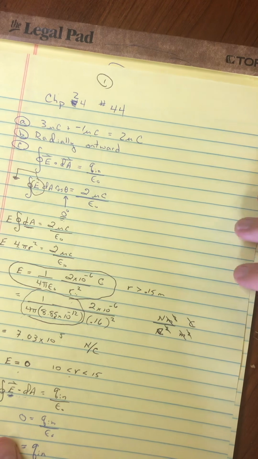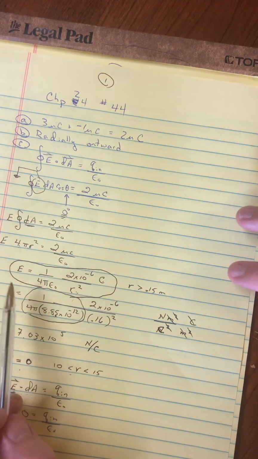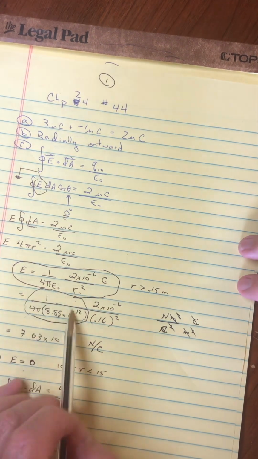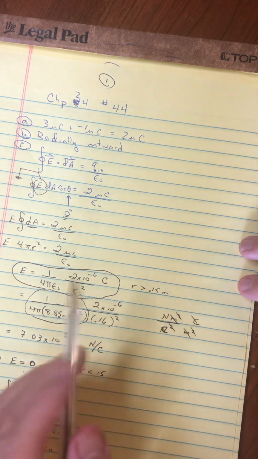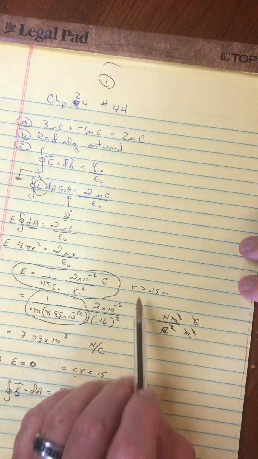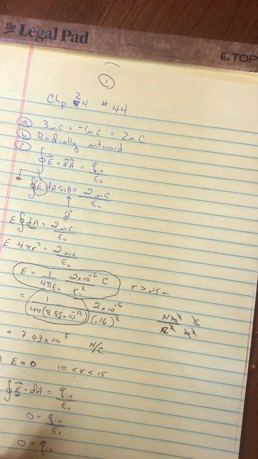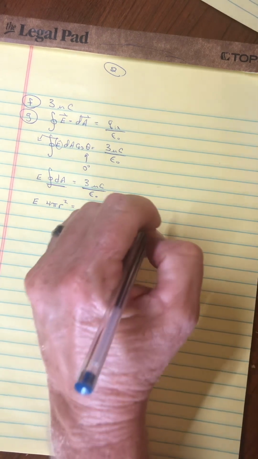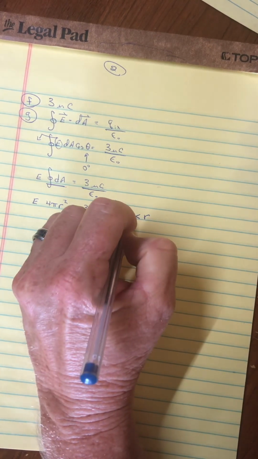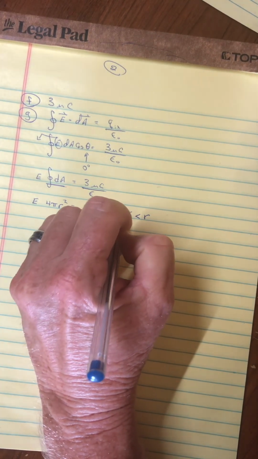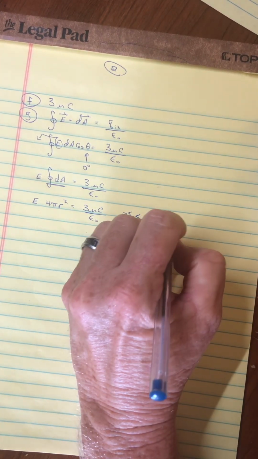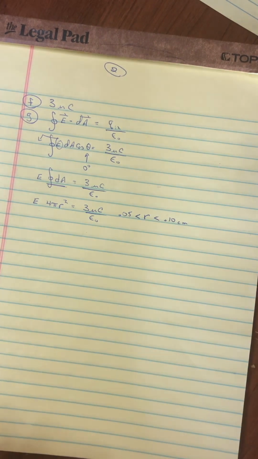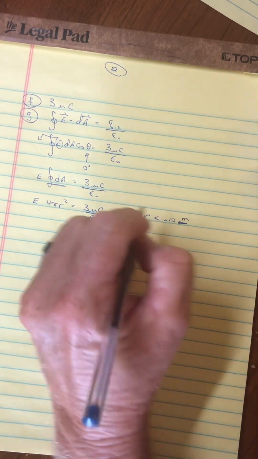And so everything I'm doing really is exactly the same thing I did on page 1 here. It's just that my argument is not valid for r greater than 15, so those need to be done here. This would be an argument when r is greater than the 5 centimeters and less than the 10 centimeters.